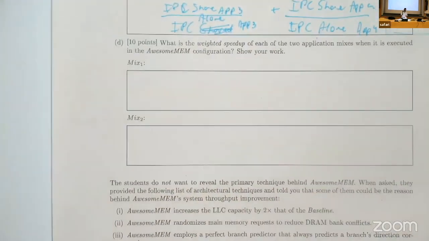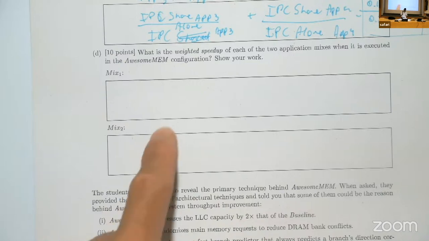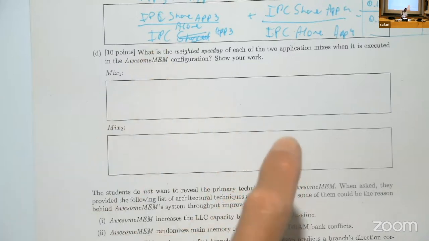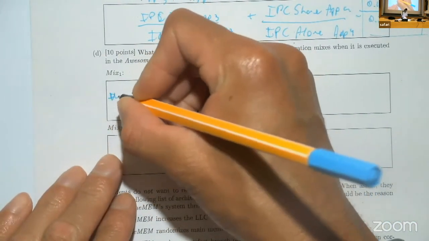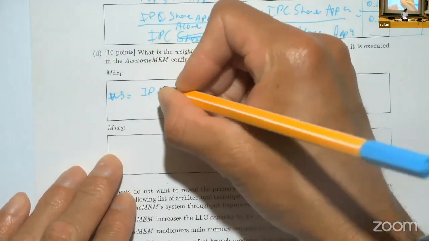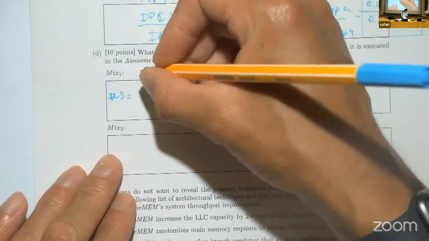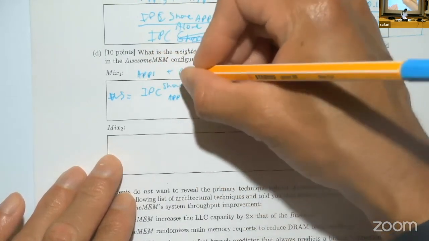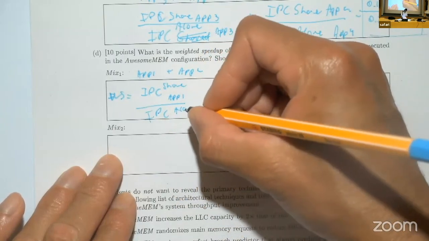Okay, question D was also something people got wrong last year. It's asking you to calculate the weighted speedup when the application mixes are running in the awesome configuration. So you do the same thing. Weighted speedup is IPC shared of app1 divided by IPC alone of app1, plus IPC shared of app2 divided by IPC alone of app2, where mix one is app1 and app2.